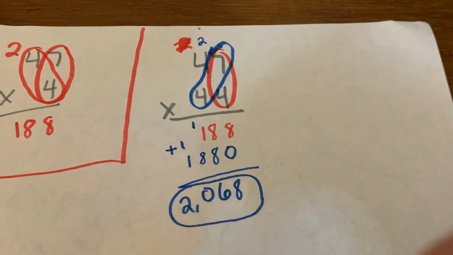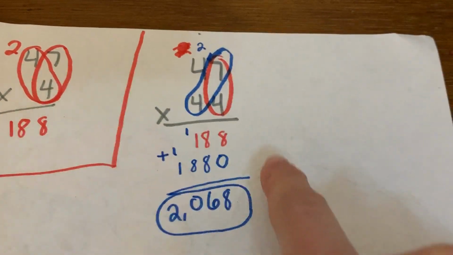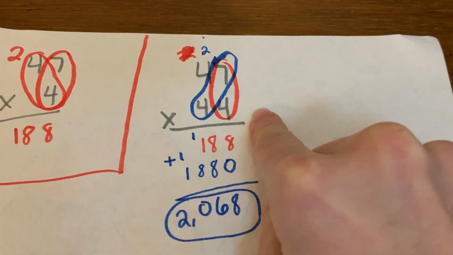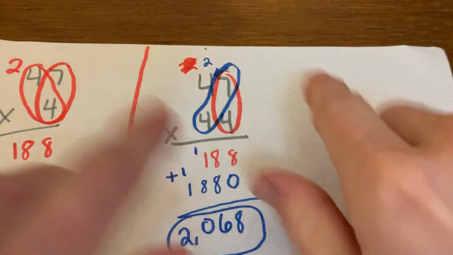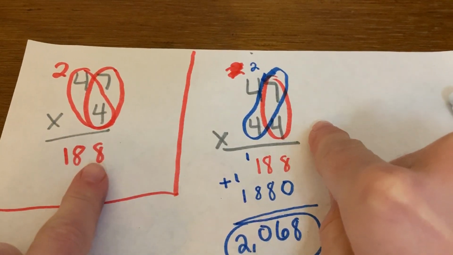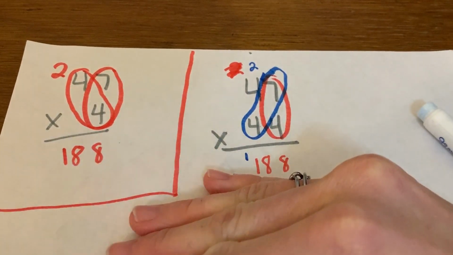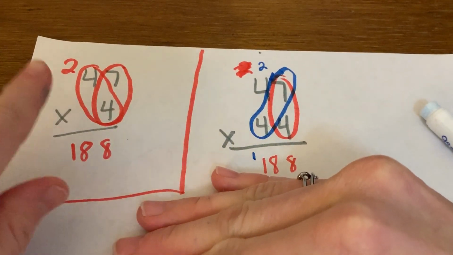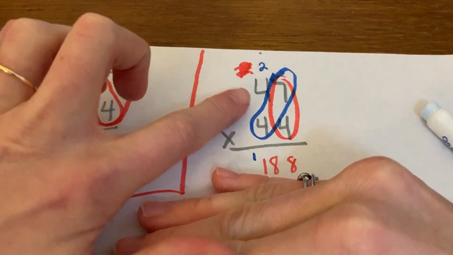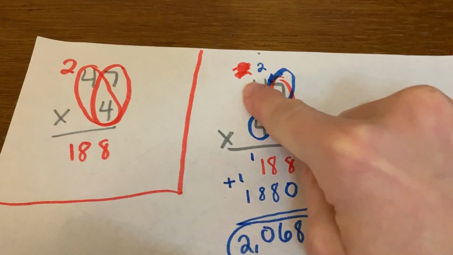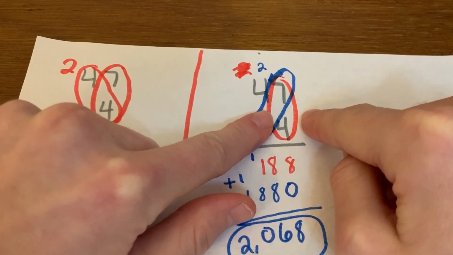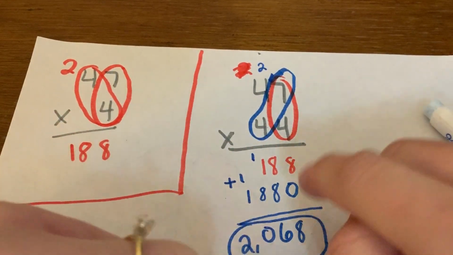Okay, I'm going to run you through really quick what I did again. So 47 times 44, I did the traditional algorithm. That first part is the same for both 2 by 1 and 2 by 2. This 4 still multiplied by all those, so it was basically doing that problem first. Then, now I'm working in the tens place.